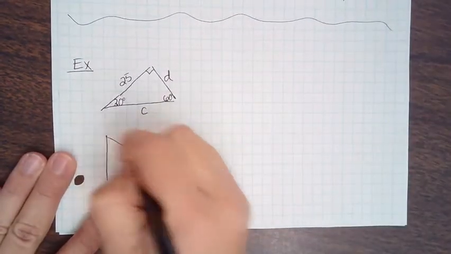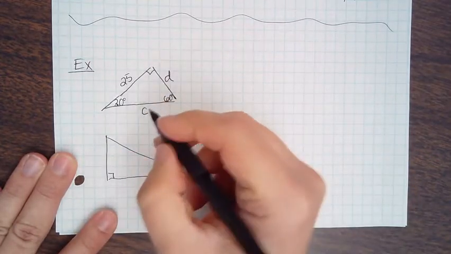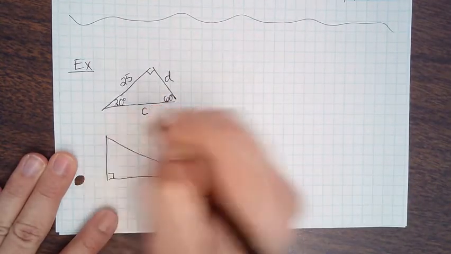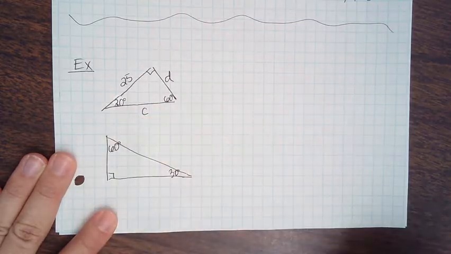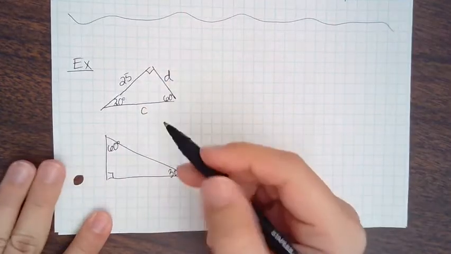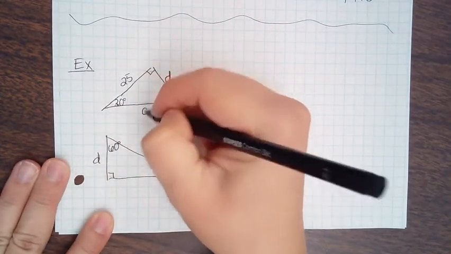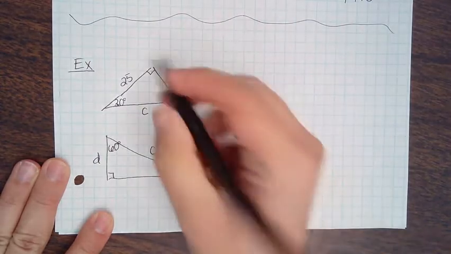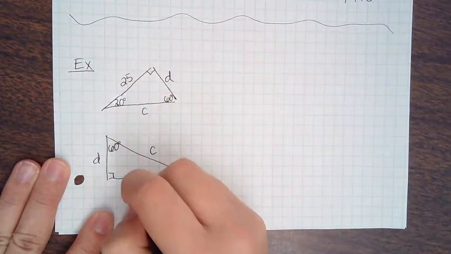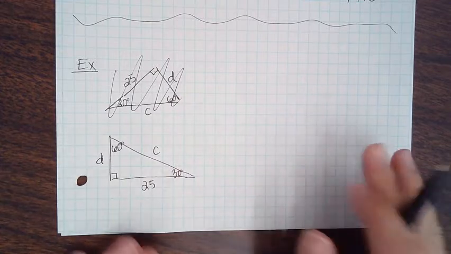So what I'm going to do is set it up and write it as a triangle that I can recognize a little better. So if I rearrange it, opposite my 30 is D, opposite my 90 is C, and opposite my 60 is 25. Okay, so I'm going to even cross that out, okay?